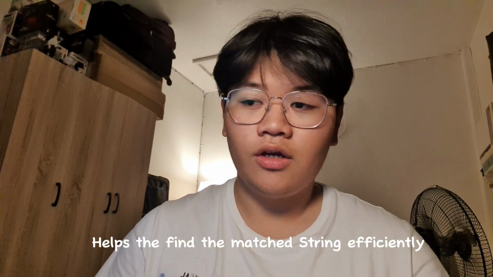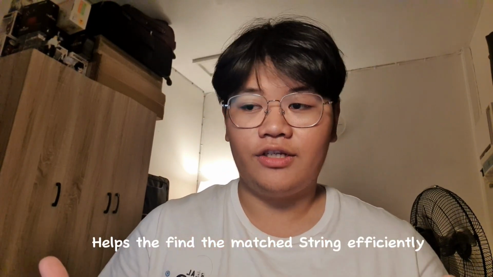This is achieved through the construction of a failure function, or what we call a prefix function, which preprocesses the pattern string to determine how far to shift the pattern relative to the text when a mismatch occurs. In simpler terms, the KMP algorithm helps find a word or phrase in a long text efficiently, by figuring out where to continue searching if there's a mismatch between the pattern and the text. So it doesn't waste time rechecking things it already knows won't match.